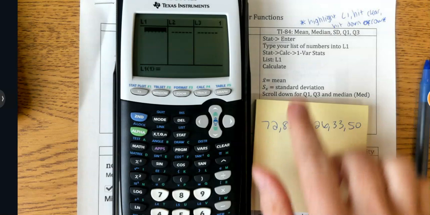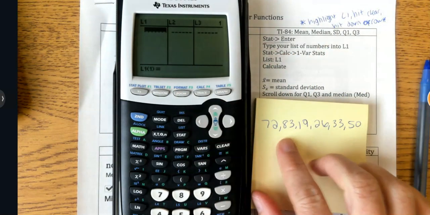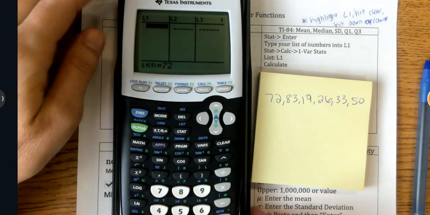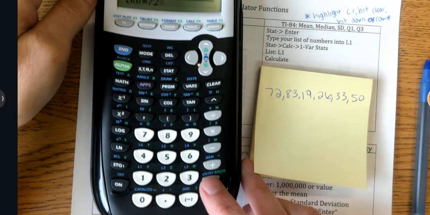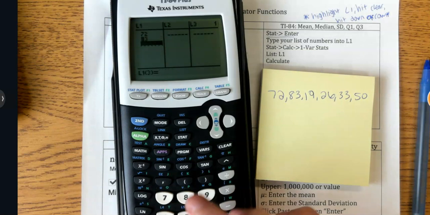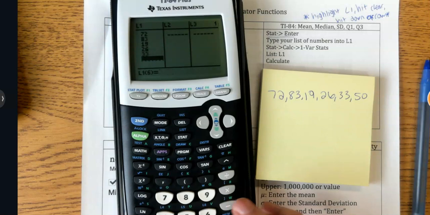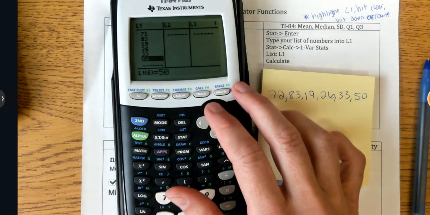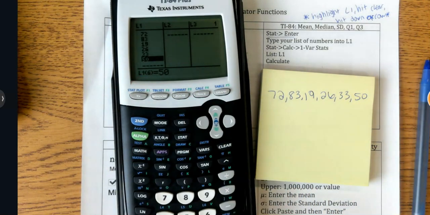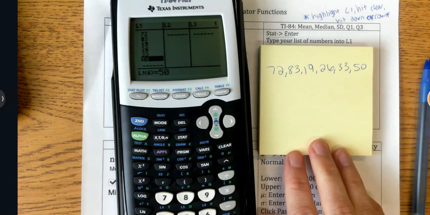Alright, next up you're going to type your list of numbers into L1. So you just type the number and hit enter. So I'm going to type 72, and then to get 72 in L1, I just click this enter button at the bottom. Alright, so I put 72, and I'm just going to keep going until I get all my numbers. So 72, 83, 19, 26, 33, and 50. I know I have 6 numbers, and when I highlight the last number, it has 6 in parentheses, so I know that I had 6 numbers. I think that's all right.